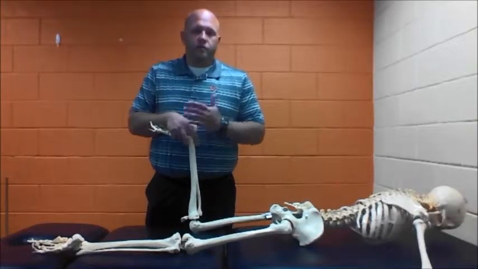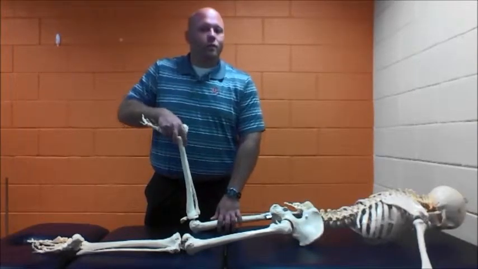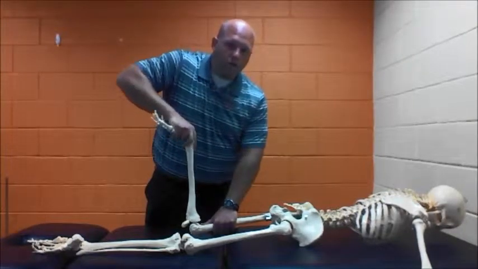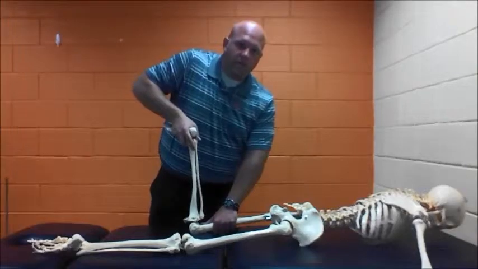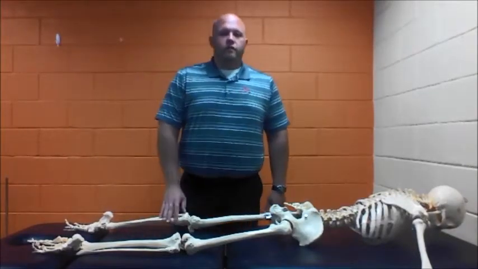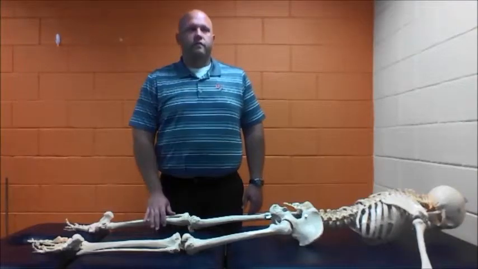The therapist then repeats the same process except with compression of the tibiofemoral joint, followed by internal and external rotation of the tibia. Always be sure to test the non-involved side first to have a baseline comparison of your findings.